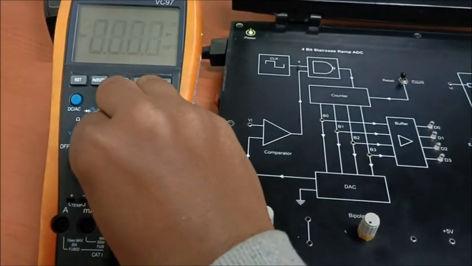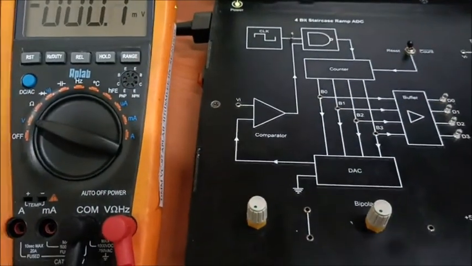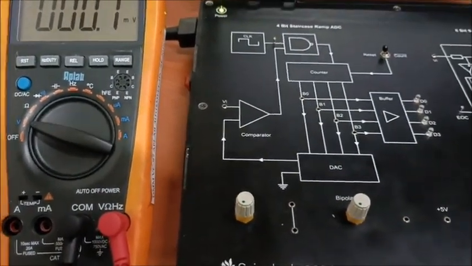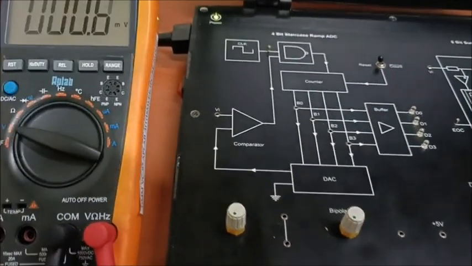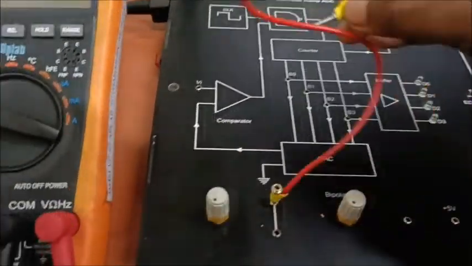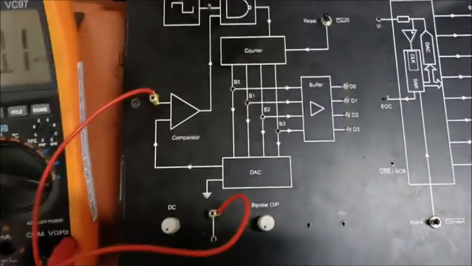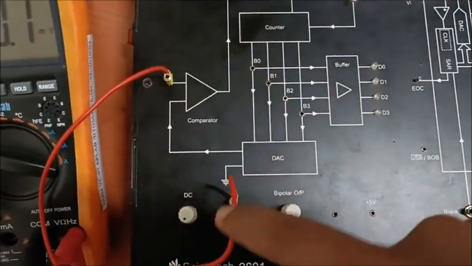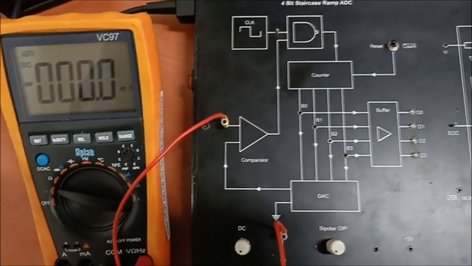So let us turn on this multimeter. You can see this multimeter has been turned on, and now we have to apply the input at the input terminal of the comparator. This patch cord is connected at the input supply, and this will be fed into the positive terminal of that comparator. So this input supply has been given to the comparator's positive terminal.